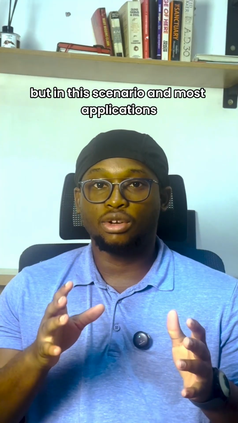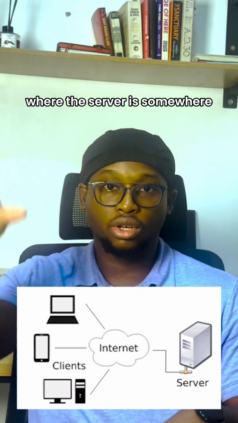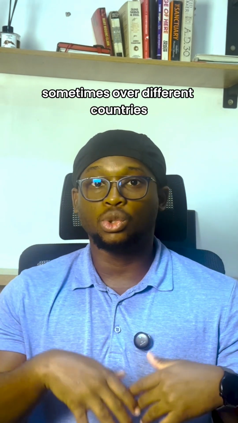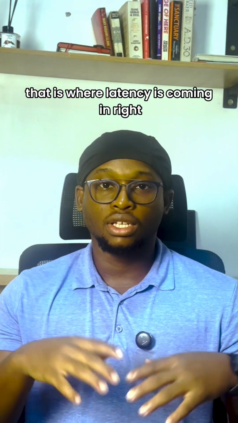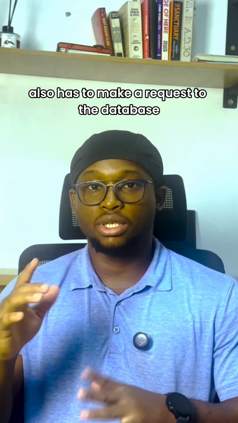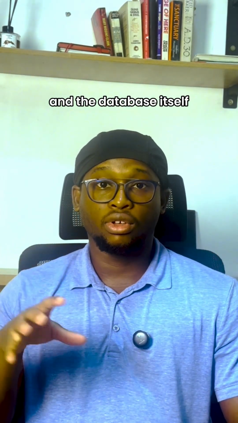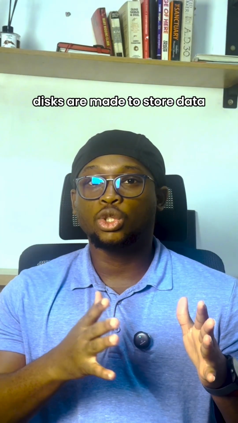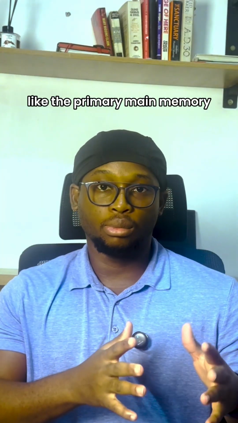But in this scenario and most applications, you're working with a distributed system where the server is somewhere, the user is somewhere else, and that flow has to happen sometimes over different countries. That is where latency is coming in, right? And the server also has to make a request to the database. That's also a bit of latency, right? And the database itself saves data on the secondary storage that is in disks. Disks are made to store data. They're not really designed for speed and performance like the primary main memory, which is the RAM.